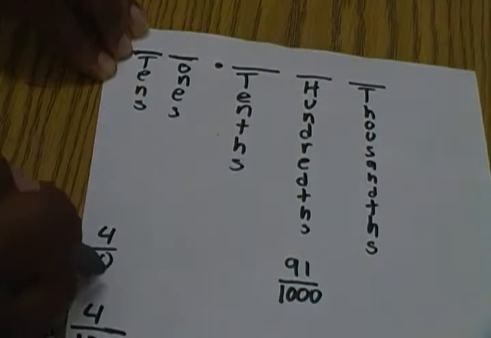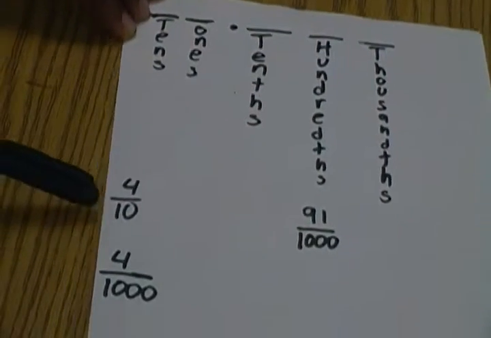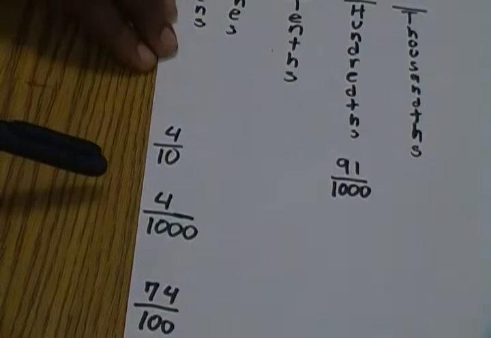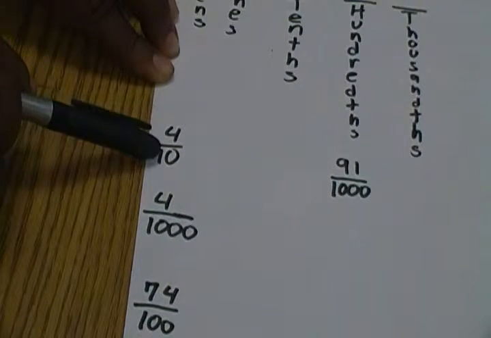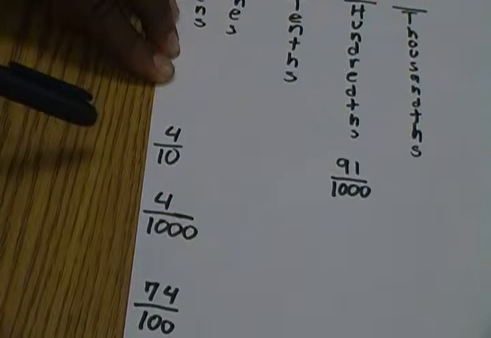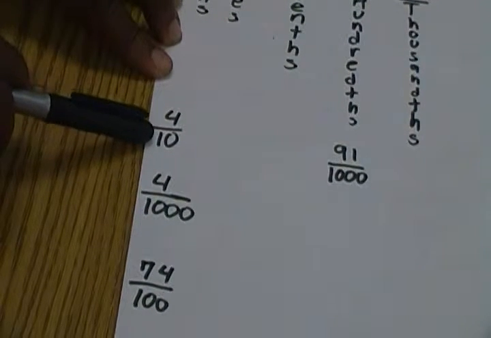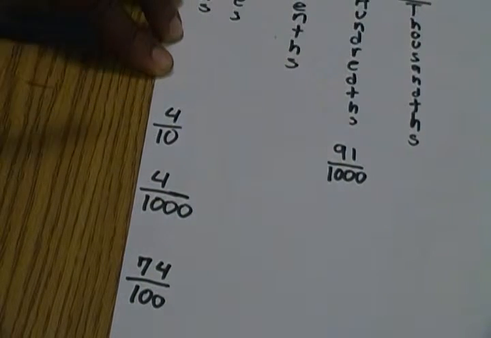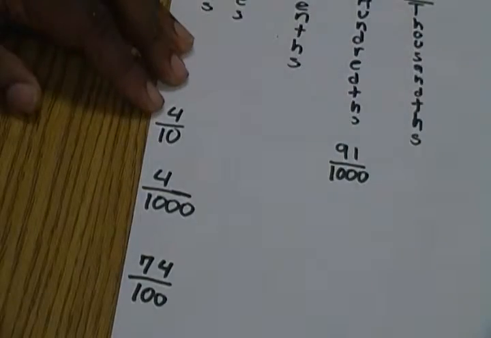So what you want to do is we're going down here to the second part, and this is what you'll see on the homework for tonight. They're going to get fractions, and they're going to be asked to write those as decimal numbers. So we look at our denominator. In this case, our denominator is 10. So we're going to write 4 tenths.